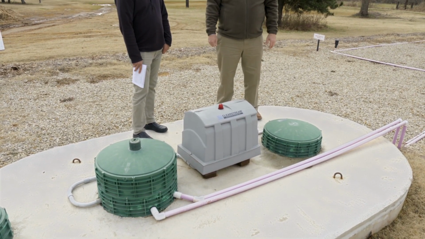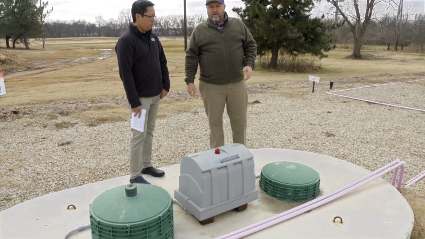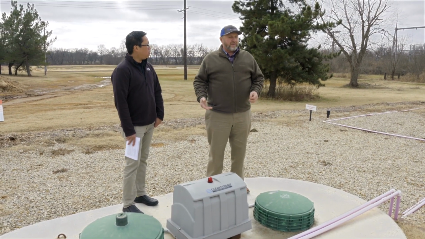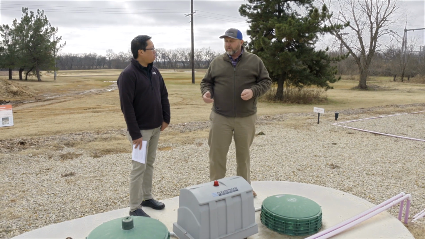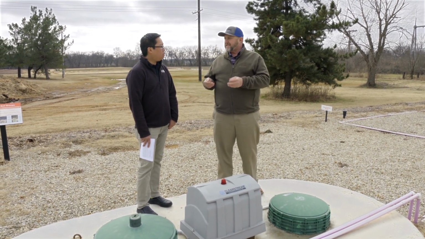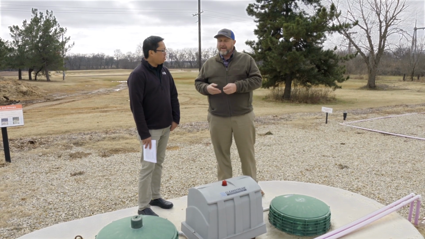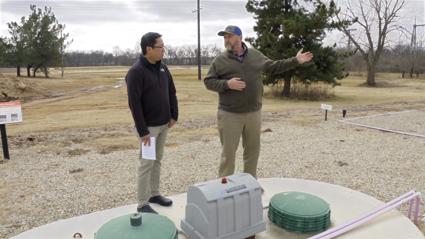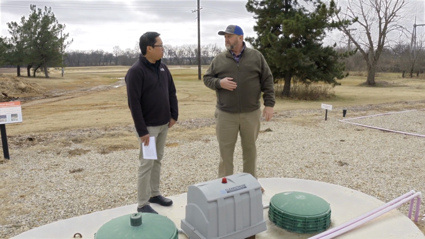Another thing is chlorine. A misconception with chlorine is that just about every homeowner thinks chlorine is to control odor. Chlorine is not for controlling odor. Chlorine is a disinfectant. We want to kill that bacteria before it goes out on our grass, before it goes out on our yard.